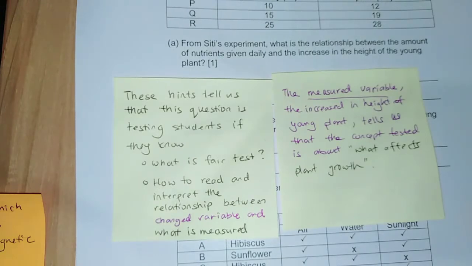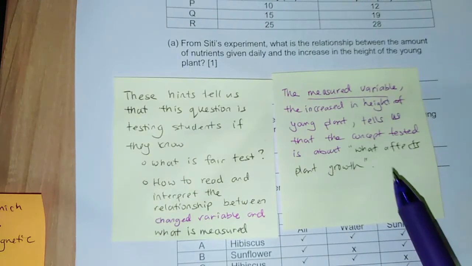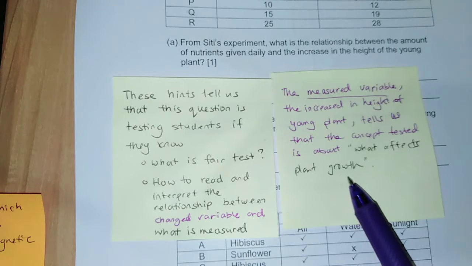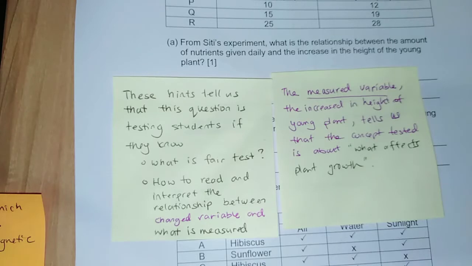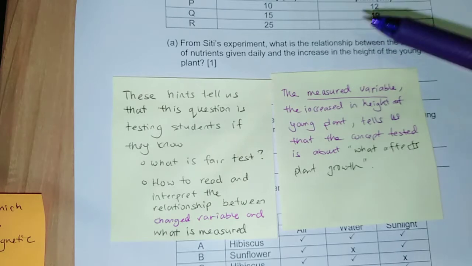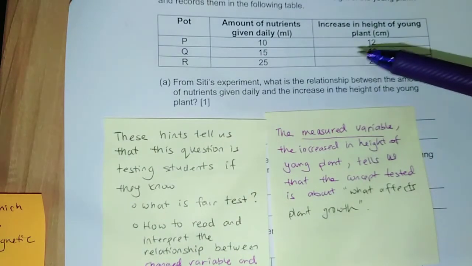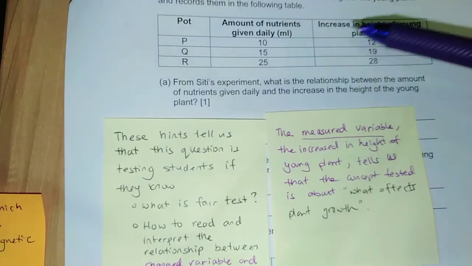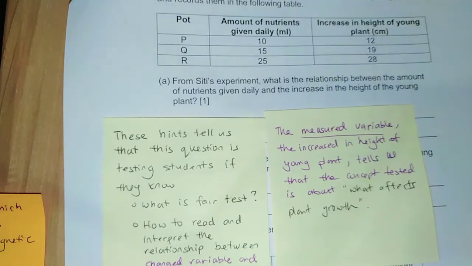The first part is the science concept of what are the variables that affect plants' growth. And it's also testing us about experimental ideas. How do we design an experimental idea? What are the variables we must consider to come up with an experiment that is a fair test? And how can we read a table such as the one above? Do we know that these are headings and what they mean? Can we see what are the changes? What are the trends here?